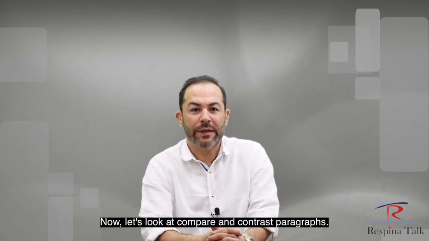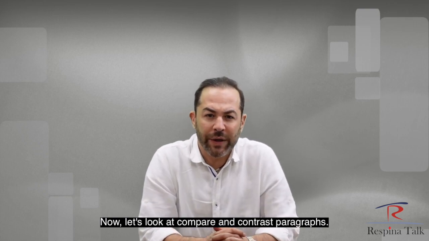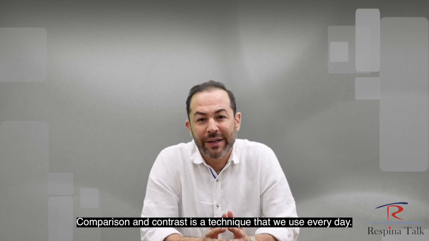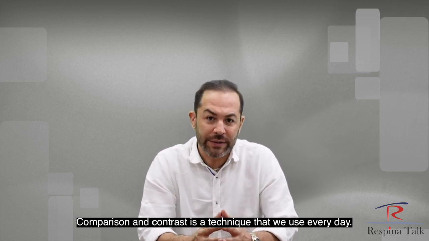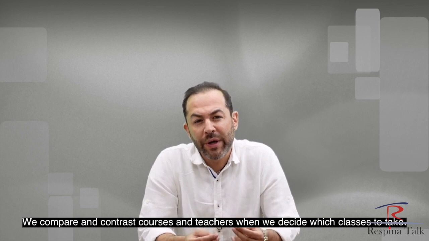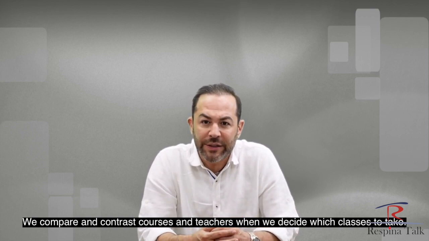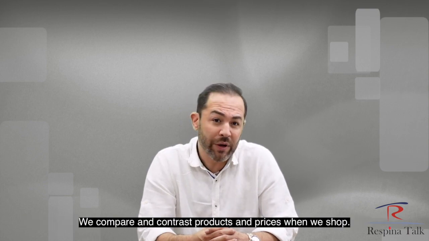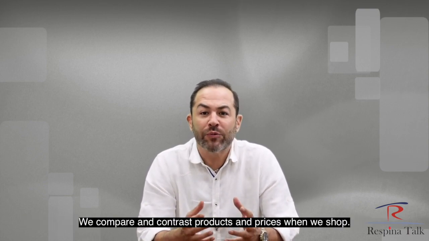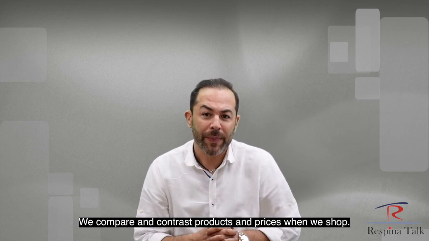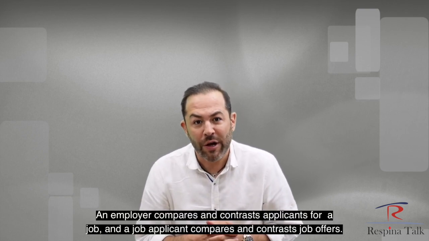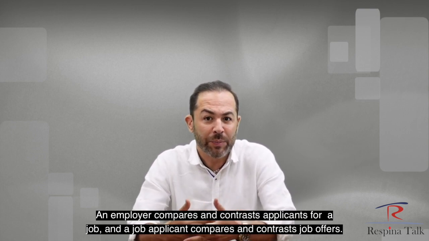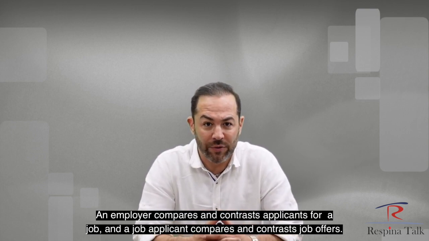Now let's look at compare and contrast paragraphs. Comparison and contrast is a technique that we use every day. For example, we compare and contrast courses and teachers when we decide which classes to take. We compare and contrast products and prices when we shop. An employer compares and contrasts applicants for a job, and a job applicant compares and contrasts job offers.